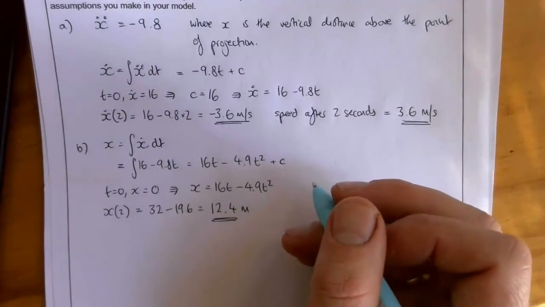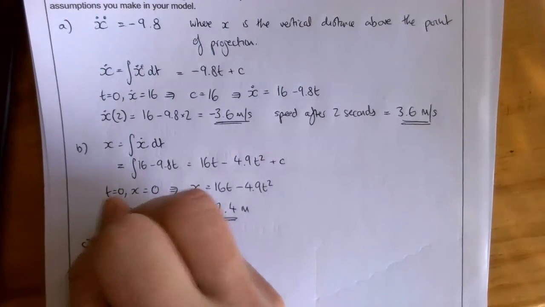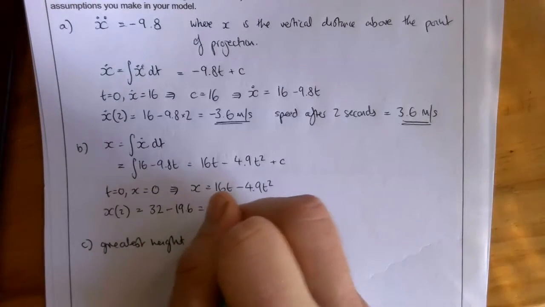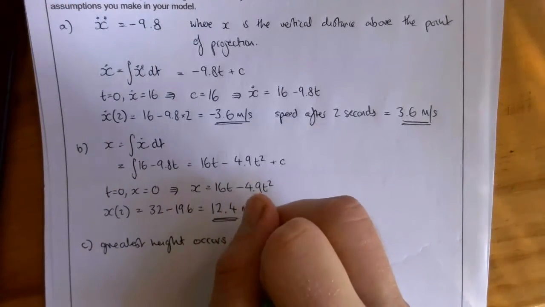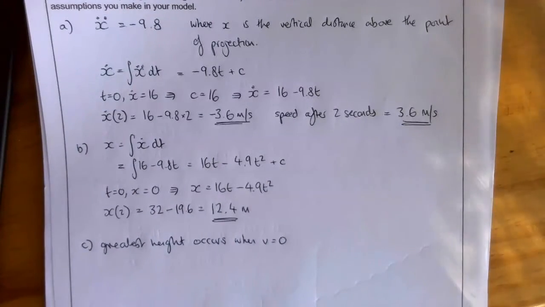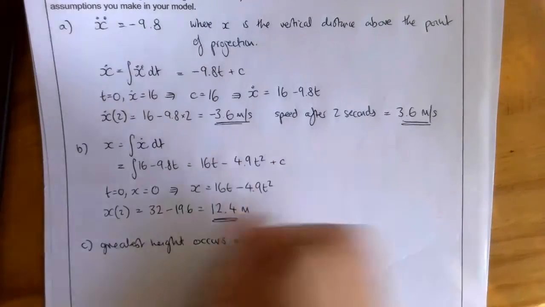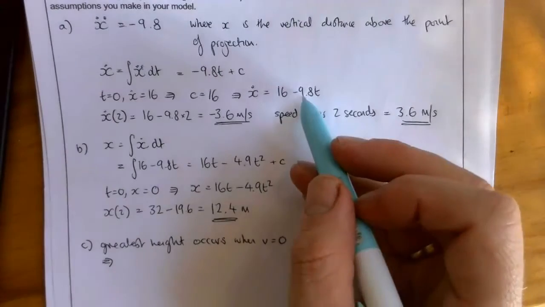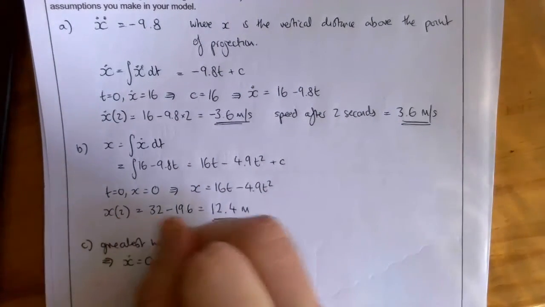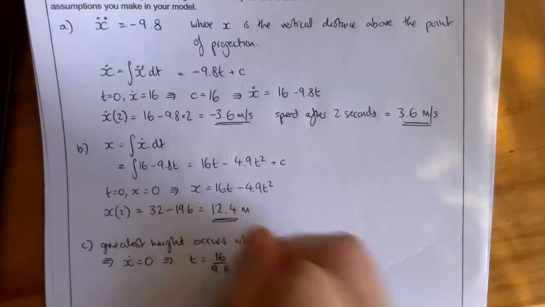What's part C asking for? C is asking for the greatest height it reaches. The greatest height would occur when the velocity equals 0. Just before it starts falling, it must pause instantaneously in the air, so the velocity is 0. If we look at our expression for x dot, when that's equal to 0, that implies that t equals 16 over 9.8.